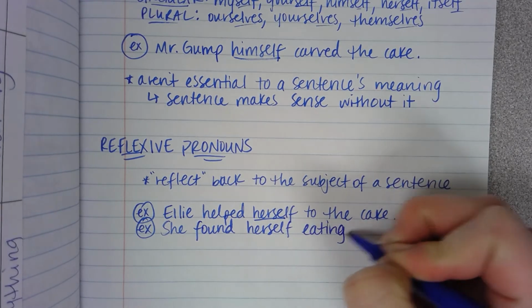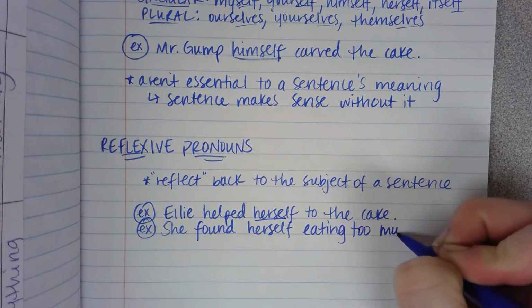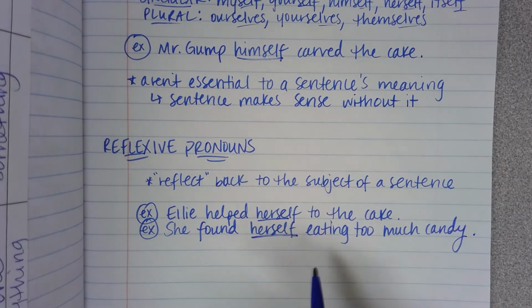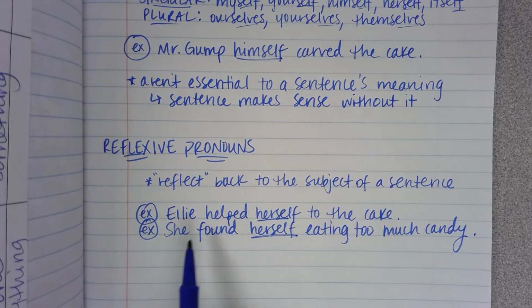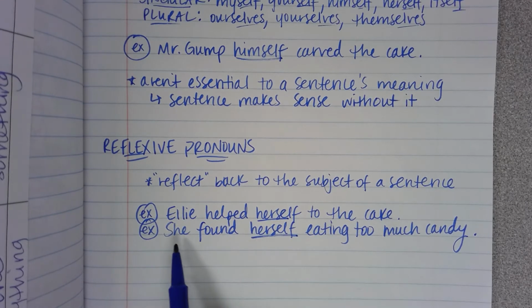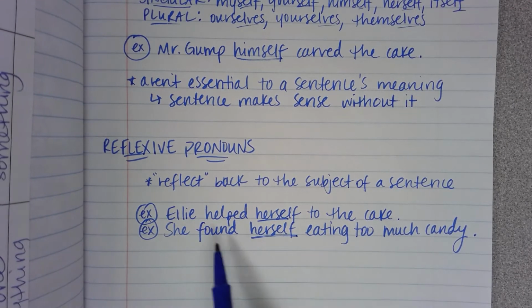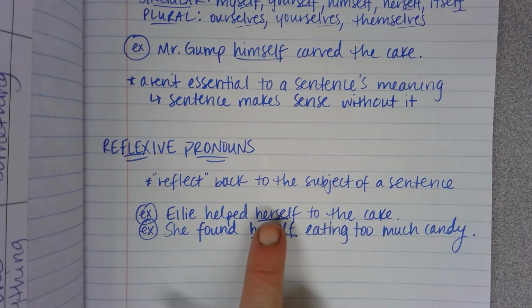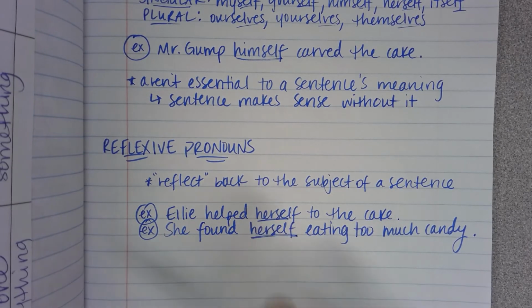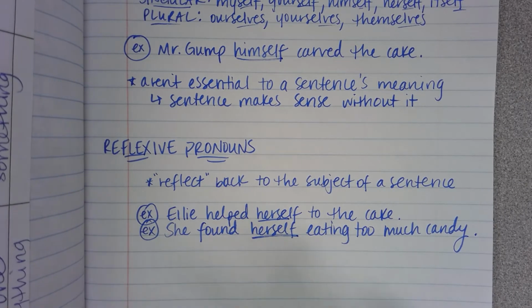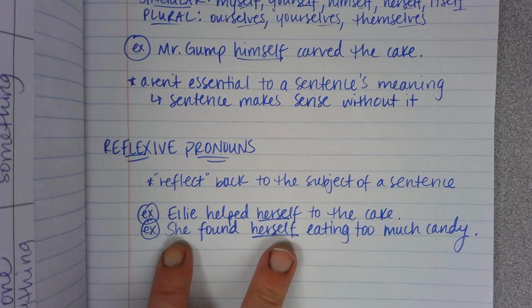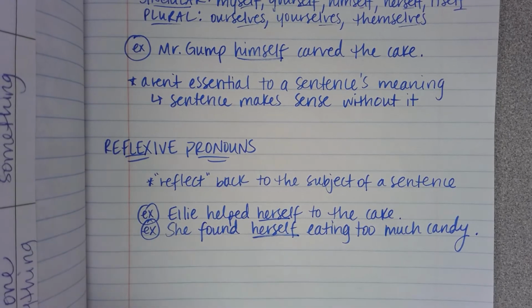She found herself eating too much candy. Okay, I know this is the same word, but you could replace it: he found himself, dog found itself. You could replace either of these. She found herself eating too much candy. If you got rid of that, she found eating too much candy. That sentence doesn't make sense without that pronoun in there, and it's reflecting back.